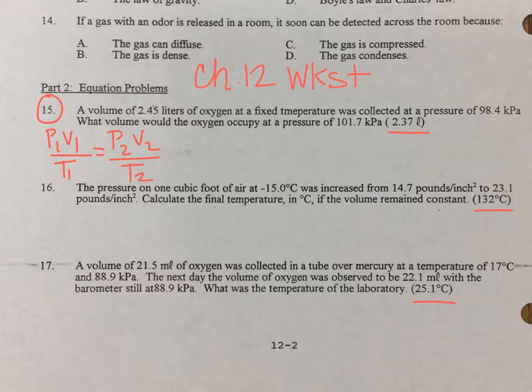Then also notice in the problem it says that it's at a fixed temperature. That means the temperature is not changing. It is remaining constant. Whatever is remaining constant, you can cross out on both sides. So we can cross out the temperature on both sides, and our equation ends up being P1V1 equals P2V2. It doesn't really matter which set of numbers you designate as the one conditions or the two conditions, just as long as they are paired up correctly.